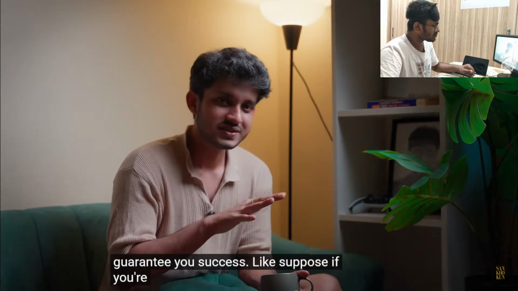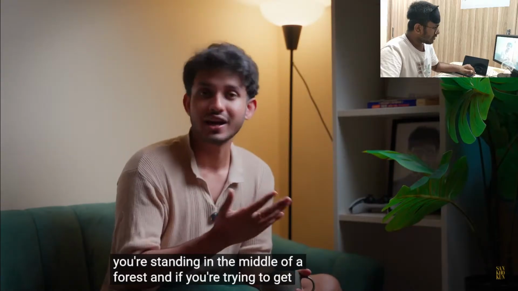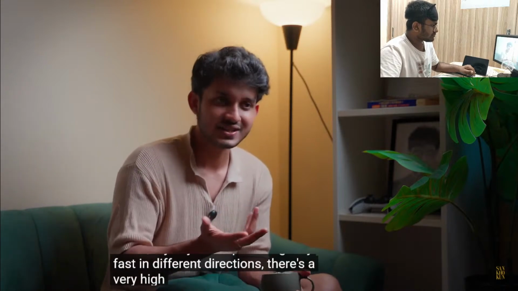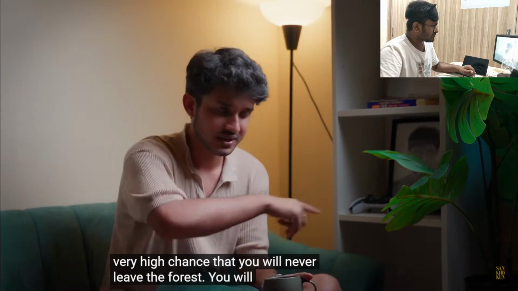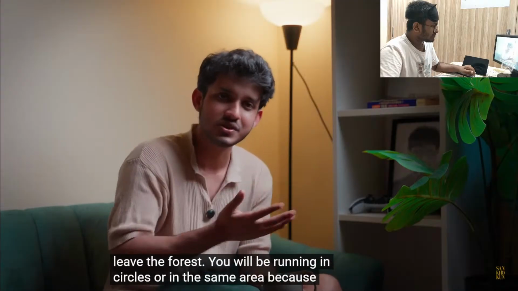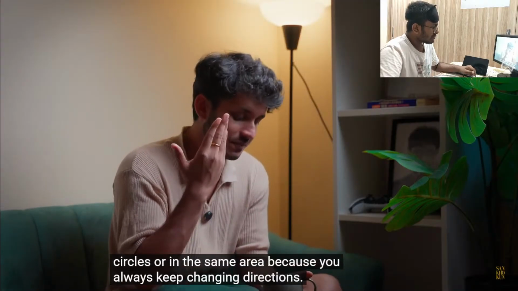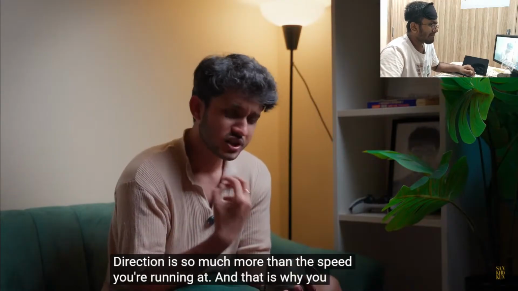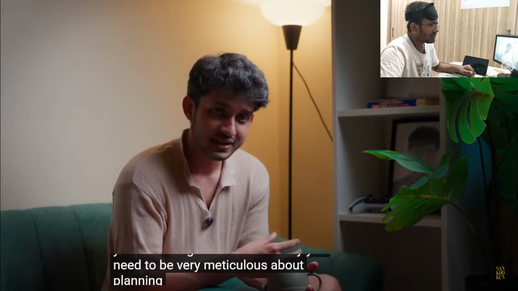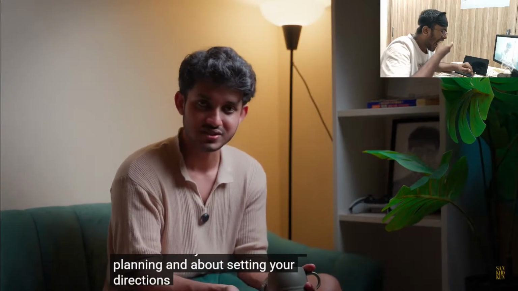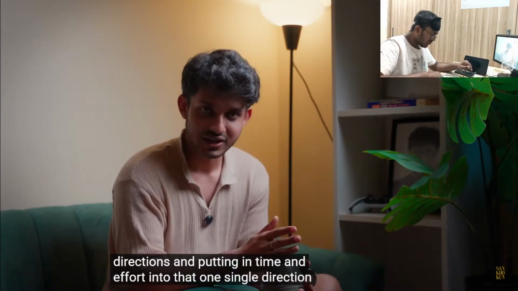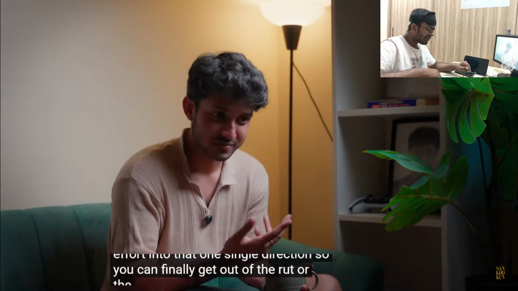Like, suppose you are standing in the middle of a forest, and you are trying to get out of that forest. If you just keep running very fast in different directions, there's a very high chance that you will never leave the forest. You will be running in circles or in the same area, because you always keep changing directions. Direction is so much more than the speed you're running at. And that is why you need to be very meticulous about planning and about setting your directions, and putting time and effort into that one single direction, so you can finally get out of the rut or the analogical forest.